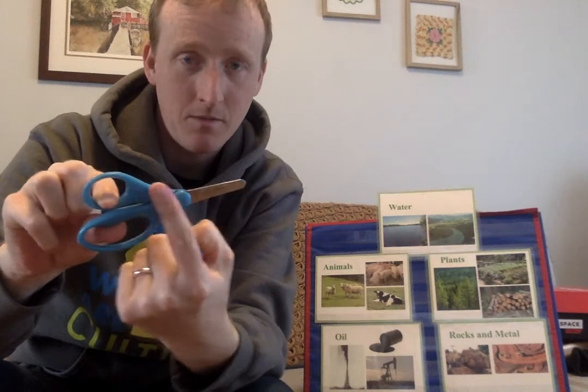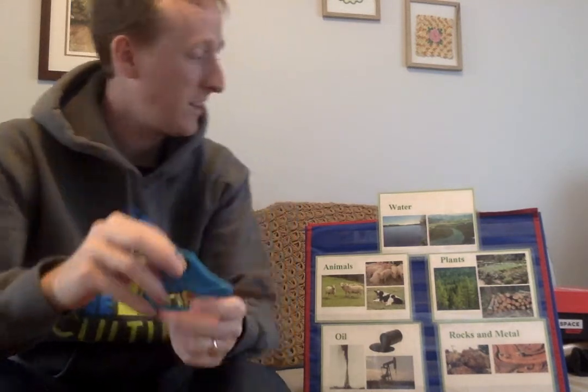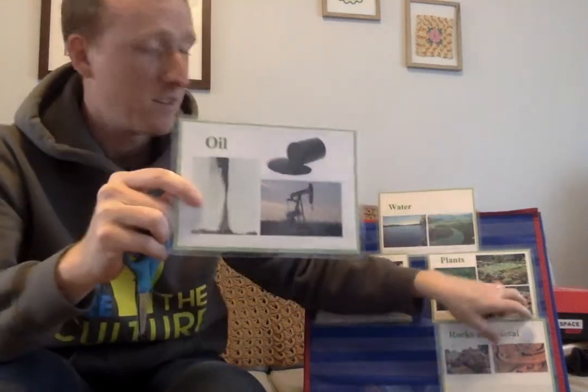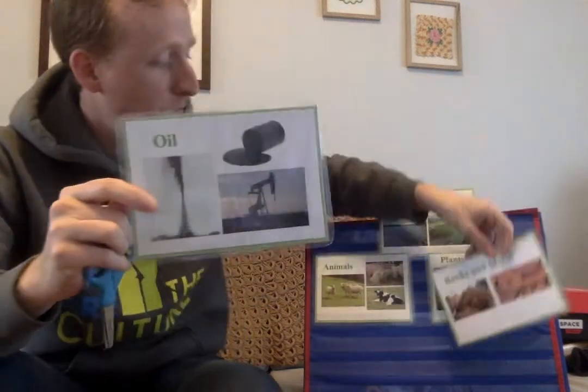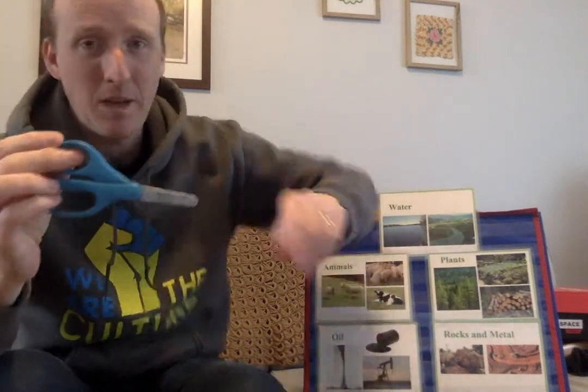They have a metal part and a plastic part, right? So in order to make scissors, someone had to take some oil for the plastic, and then someone had to take some rocks and make it into metal so that we could have scissors that have plastic and metal on them, all right?